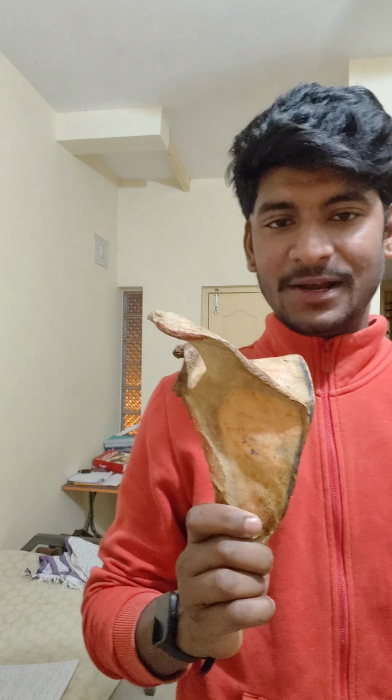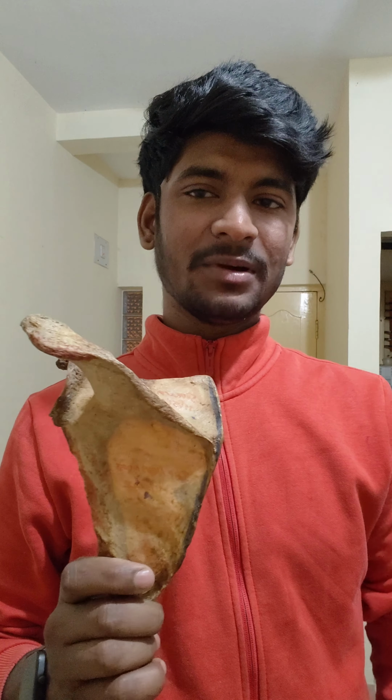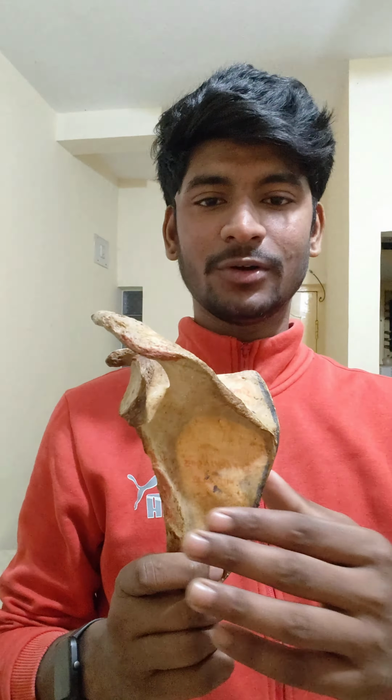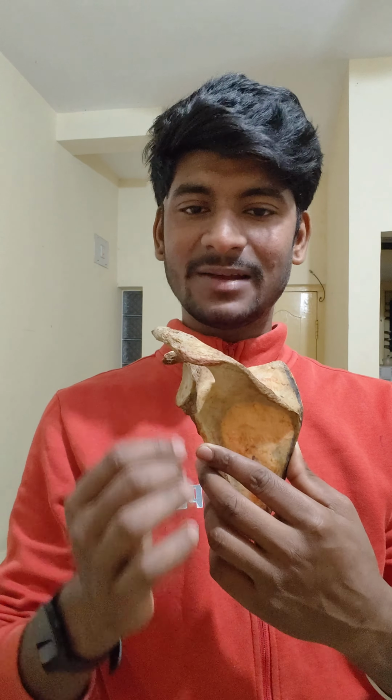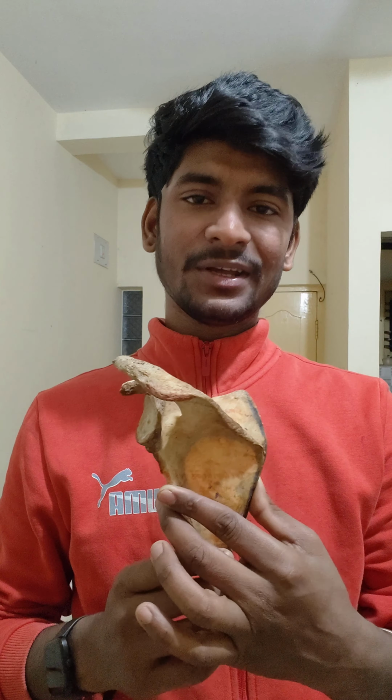Now guys, I have completed the scapula. I know a few of the points got left, but I will make another video also. In that video I will complete all the parts that were left. Okay guys, we will meet in the next video.